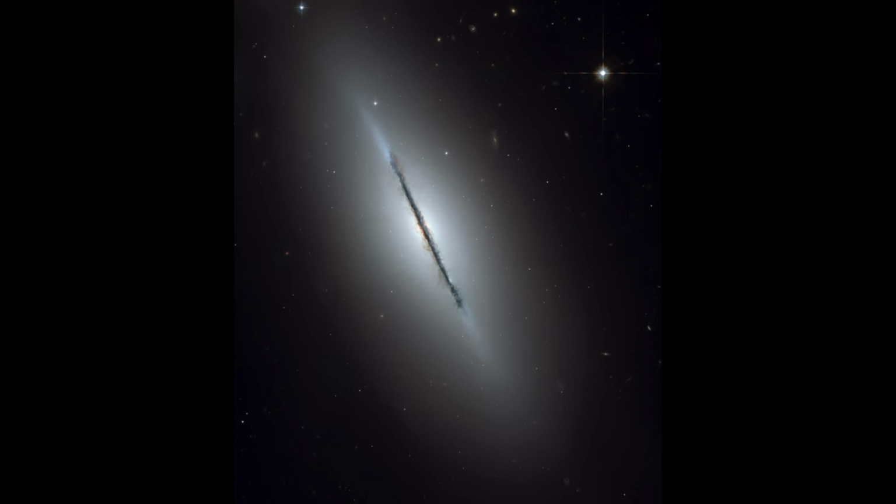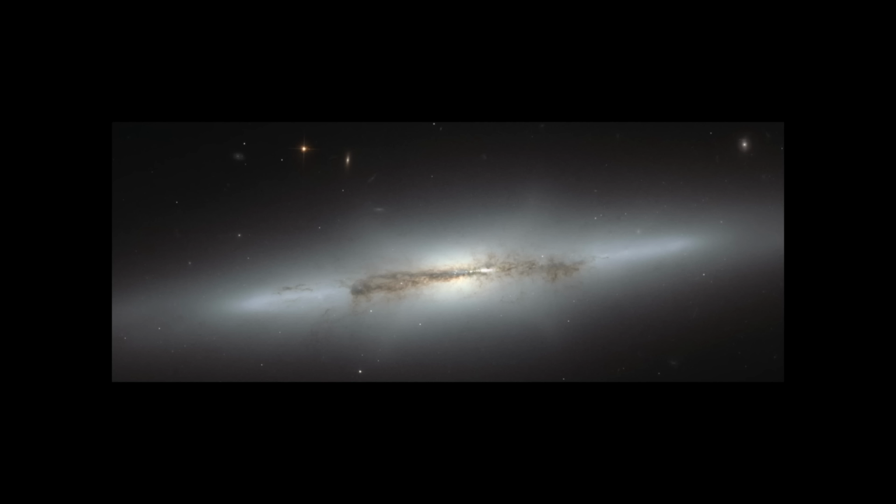I believe it's actually the same one. No, it's a different one, but they look very similar, don't they? Here's another lenticular seen edge on, and you can see there are dusty lanes in them, but there's no pink star formation, so it's all older stars.